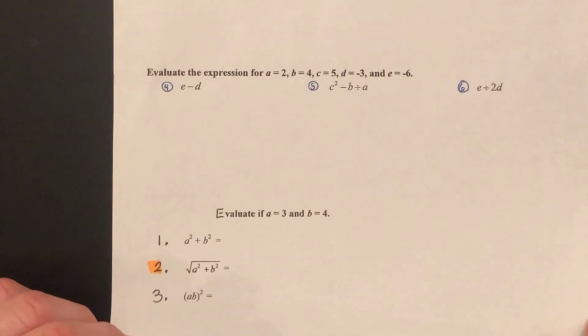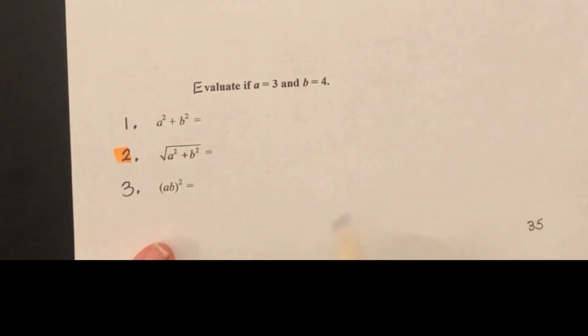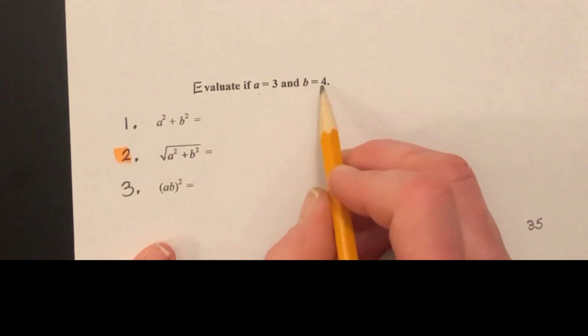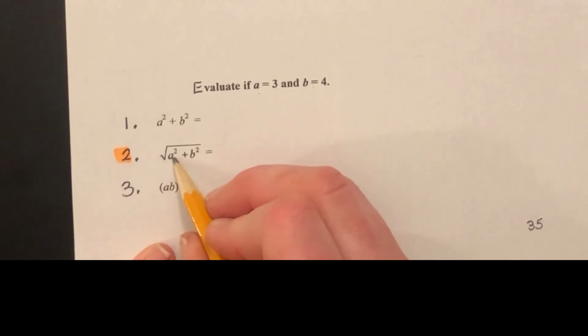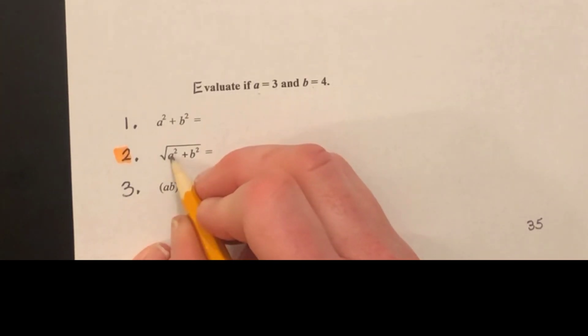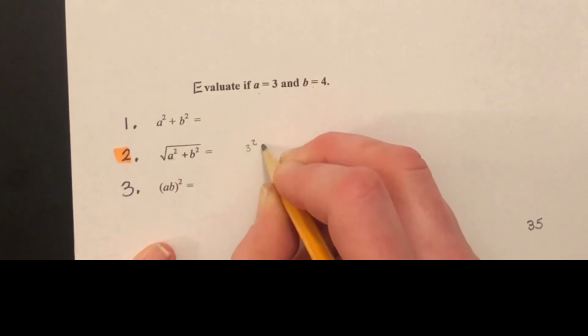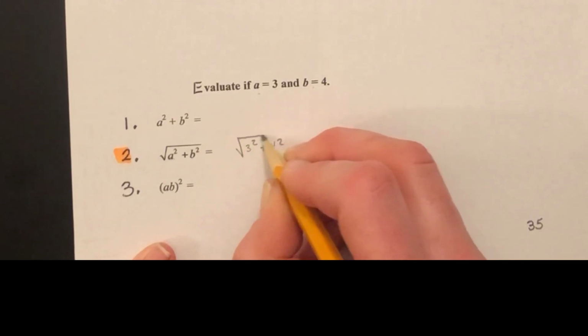Last page is 35. We're doing just a little bit on this. In fact, we're just going to do the one at the very bottom. You are substituting 3 for a and 4 for b. So on this one we have a squared. If 3 is a, then you have 3 squared plus 4 squared, and then you're going to find the square root of those.